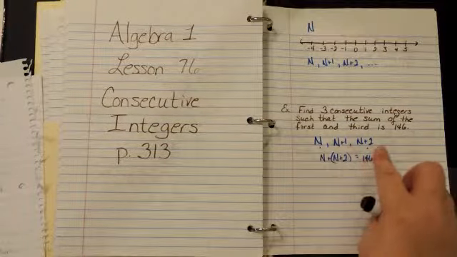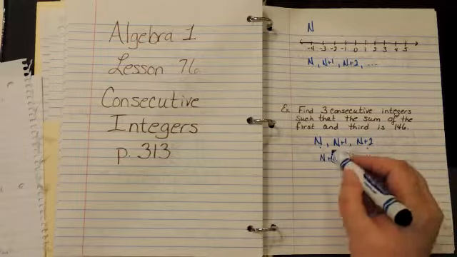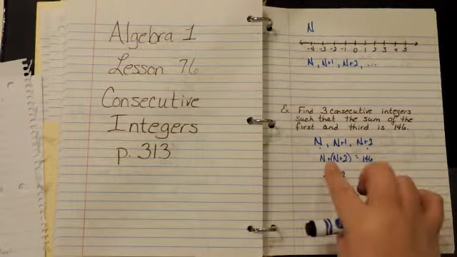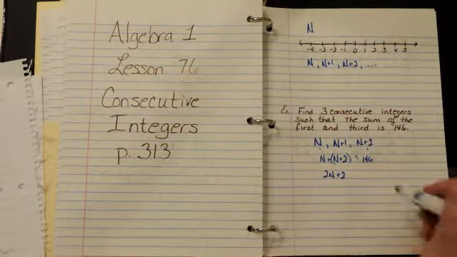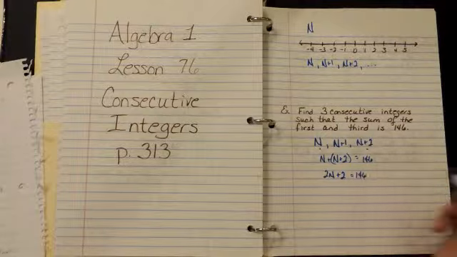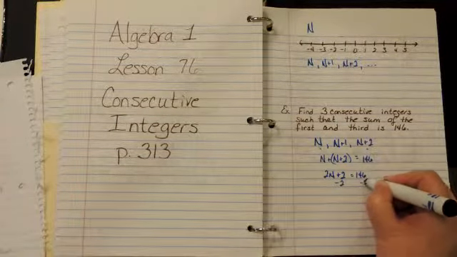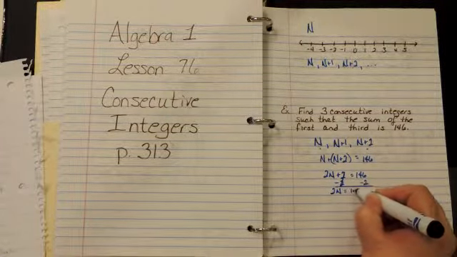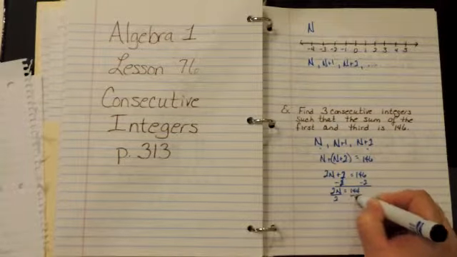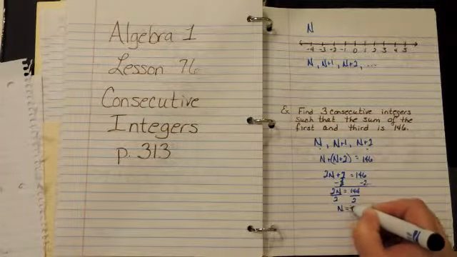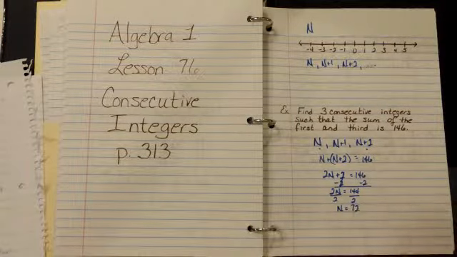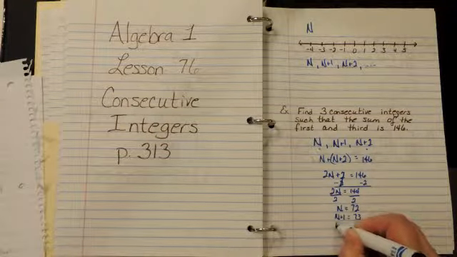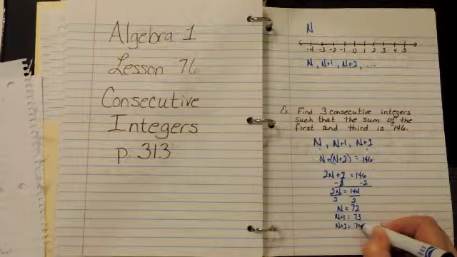Now, to find what all these numbers are, we can solve for n. So n plus n is 2n plus 2. Remember, this is adding. We're not going to multiply through. We're just going to add, which equals 146. Get the n's by themselves by subtracting 2. And 2n equals 144. Divide by 2. And n equals 72. If n equals 72, then n plus 1 equals 73, and n plus 2 equals 74.